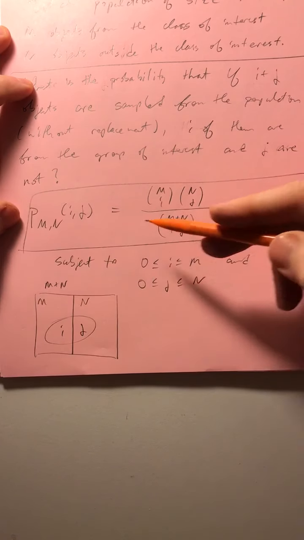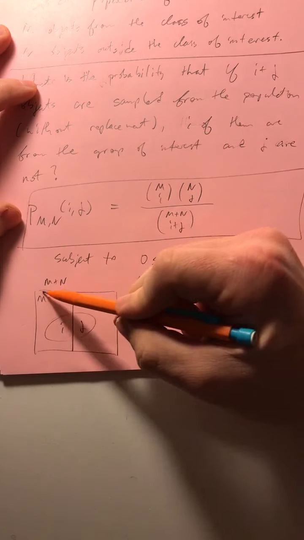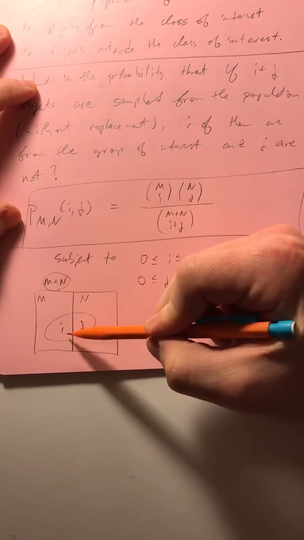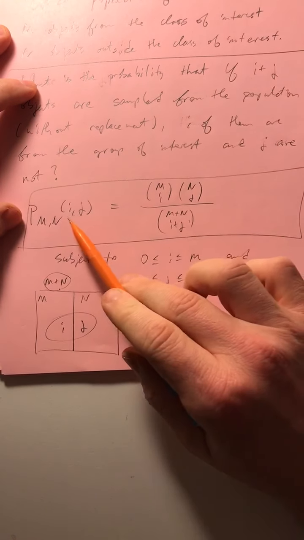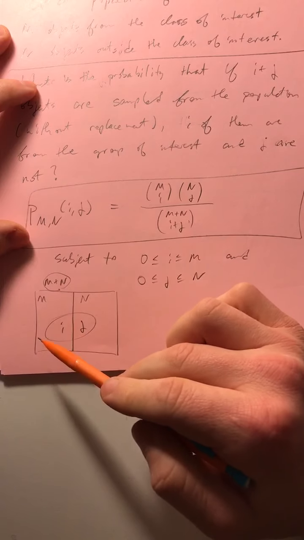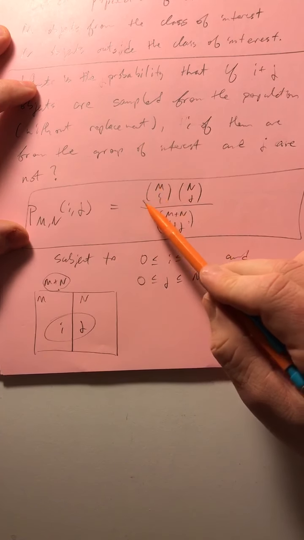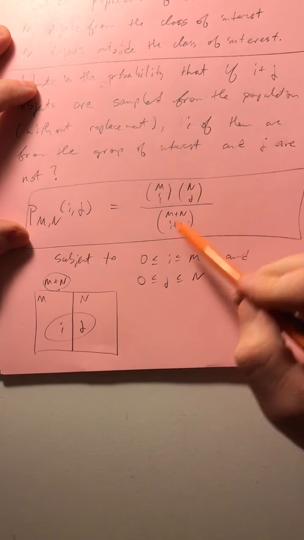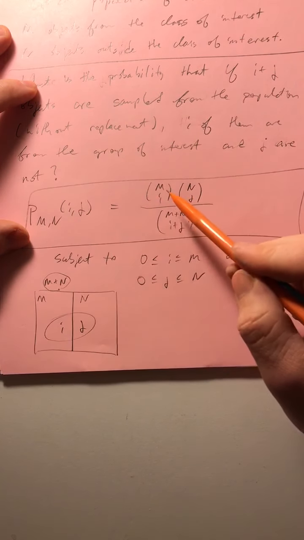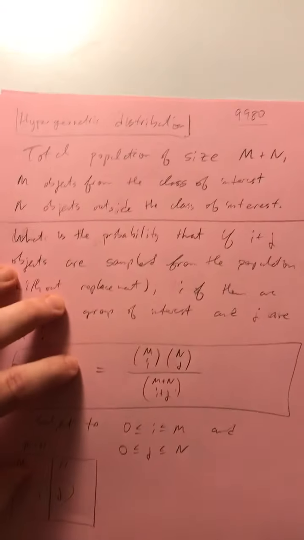Here's our formula. And the derivation of the formula is, again, pretty simple. I'm going to reach into this population, which has this many things, and I'm going to choose i plus j things. There are this many ways to do that. Now I want to know the probability that I reach into the first population and grab i things, and reach into the second population and grab j things. Well, there are this many ways to reach into the first population and choose i things, and this many ways to reach into the second population and choose j things. So this times this many ways to do both of those. And that's the hypergeometric distribution.